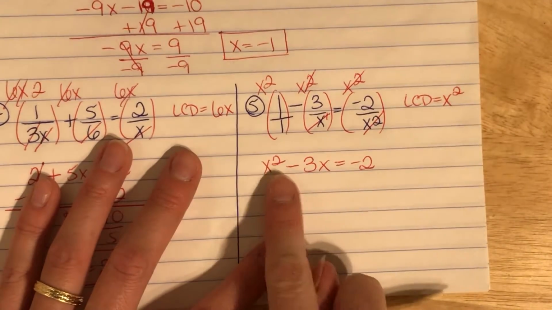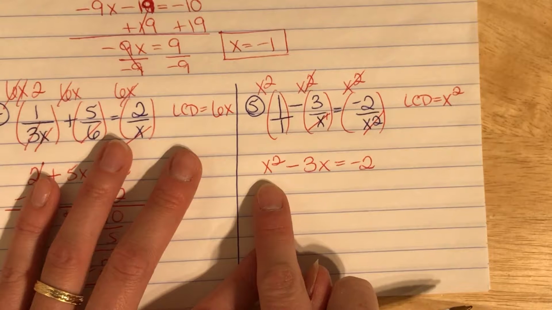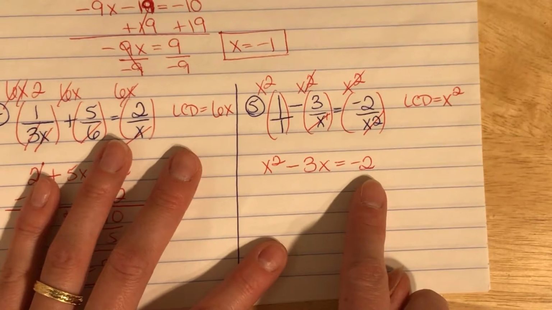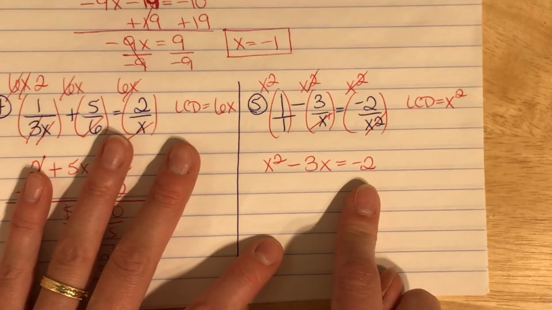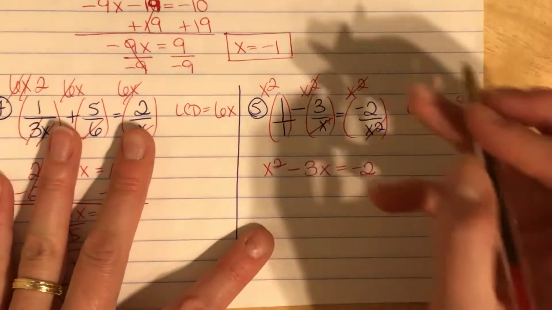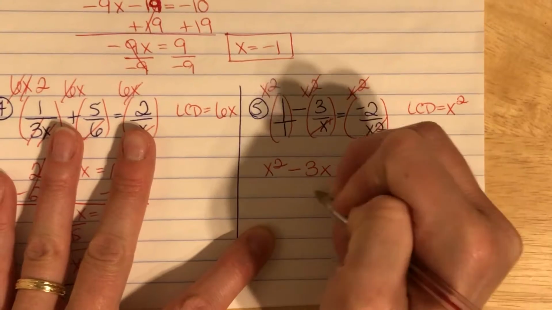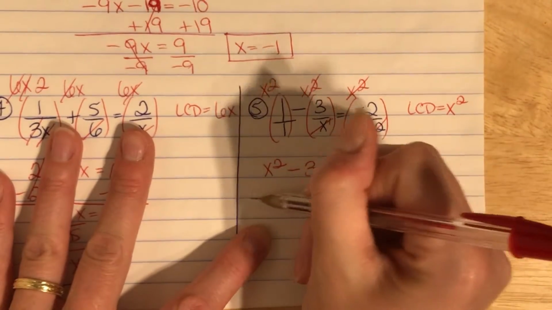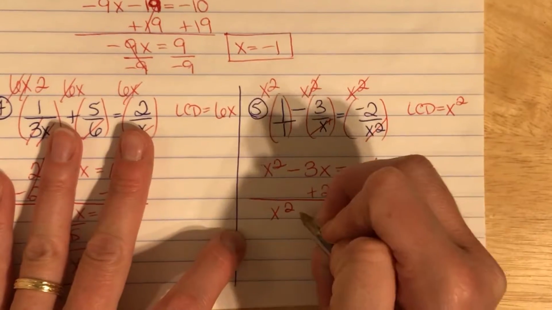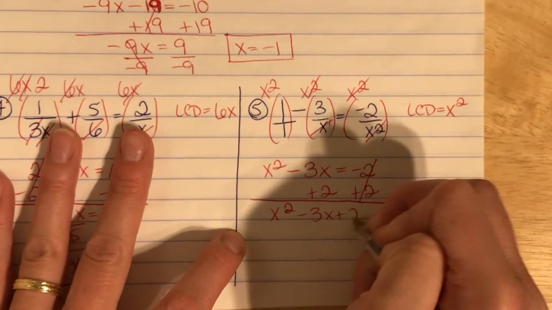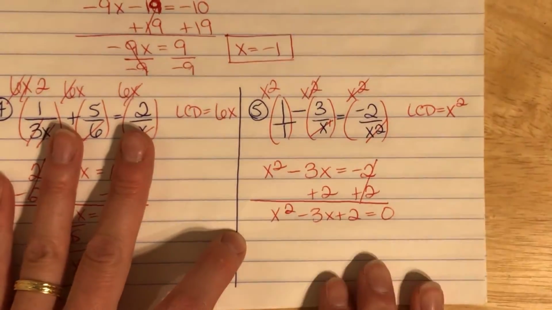Okay, so as soon as you see an x squared, we no longer have a linear equation. We now have a quadratic equation. Quadratic equations must be solved by setting the equation equal to 0 and solving by factoring and using the zero product property. So I'm going to add 2 to both sides to set this equation equal to 0. X squared minus 3x plus 2 equals 0.